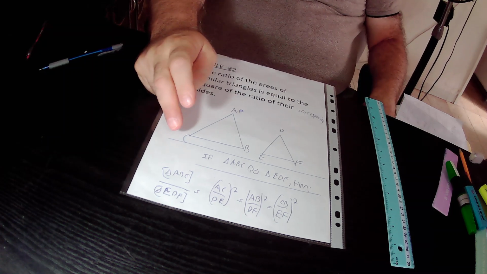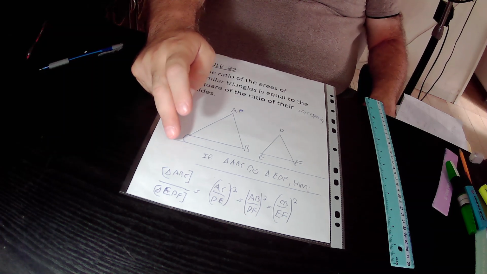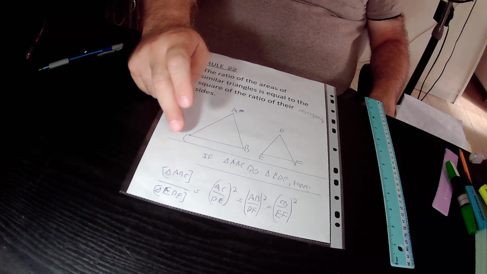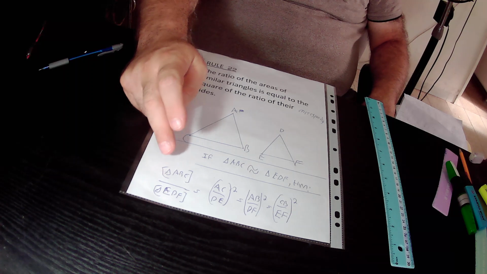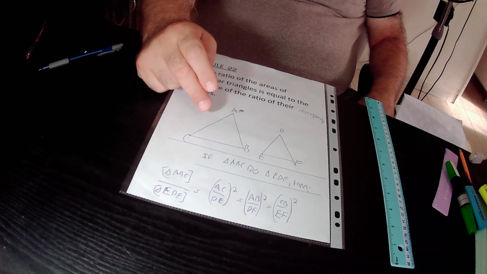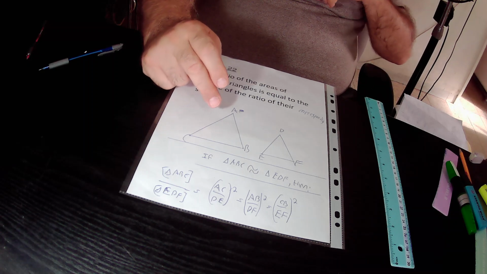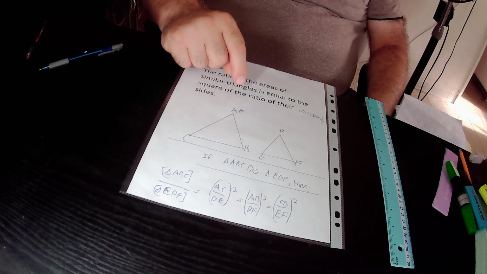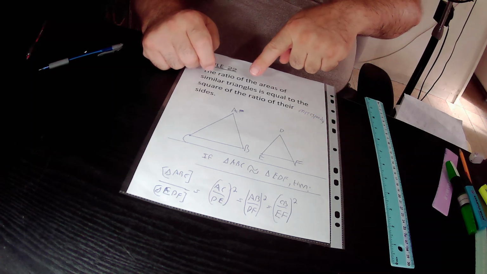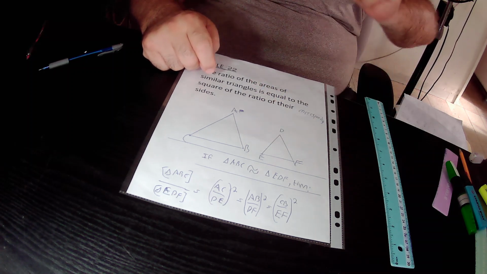the ratio of the areas of those two triangles, the area of triangle ABC over triangle DEF, is equal to the square of the ratio of their corresponding sides. Here side AB is the corresponding side of side DF, therefore it is AB over DF squared.